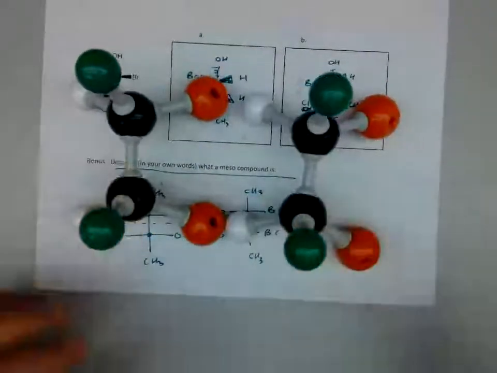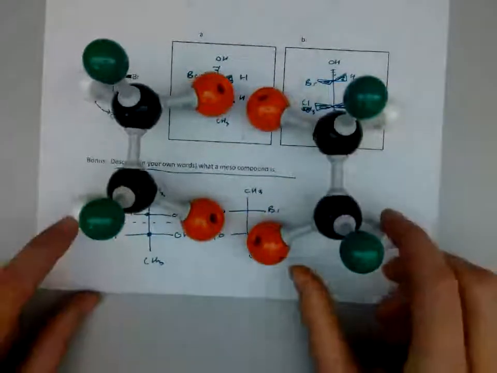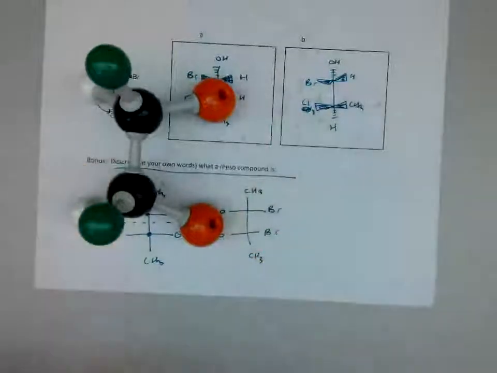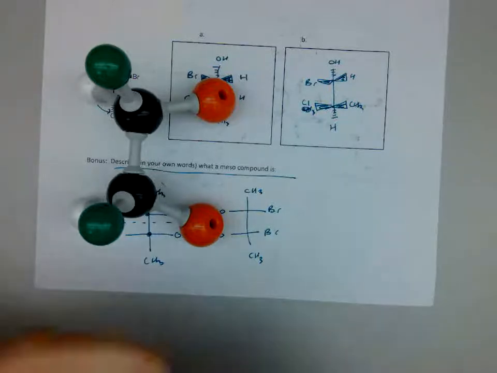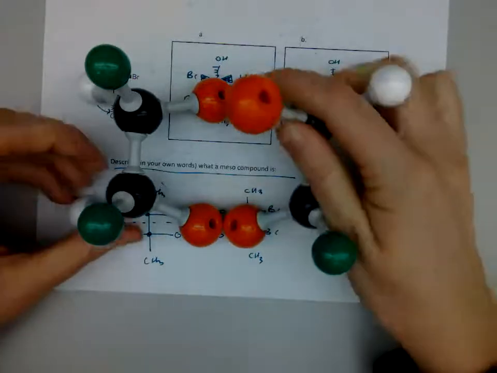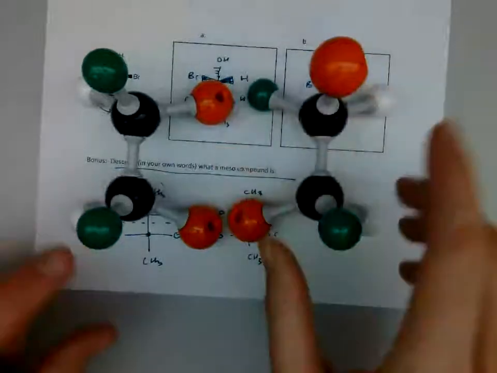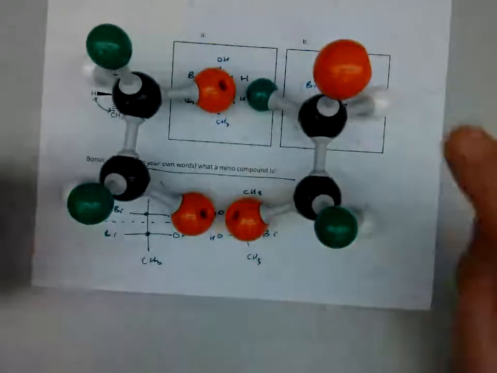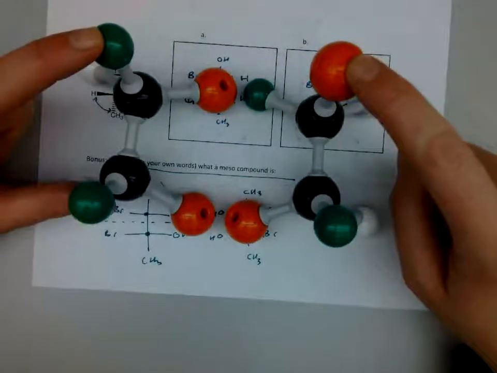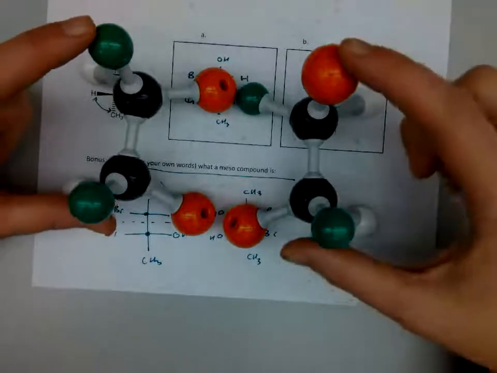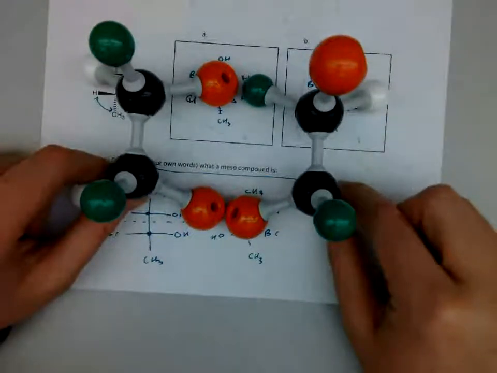Now, if I wanted a diastereomer of this, instead of just taking the mirror image, I would flip or swap out, however you want to think about it, invert 2 of the groups. So the bottom you can see is still a mirror image, but the top is no longer a mirror image. So this is a diastereomer.